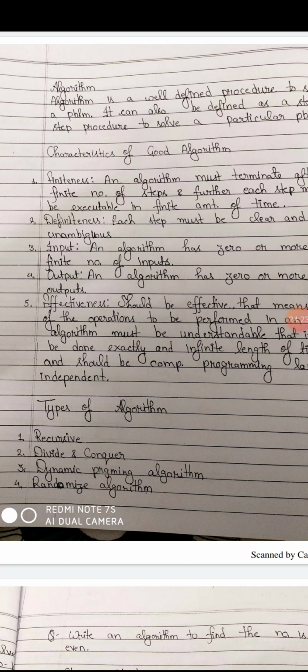So we will divide that large problem into small sub problems. Then we'll separately solve these sub problems. That step is known as conquer.